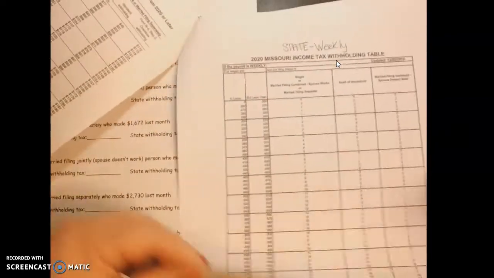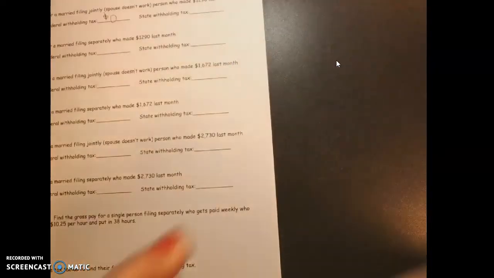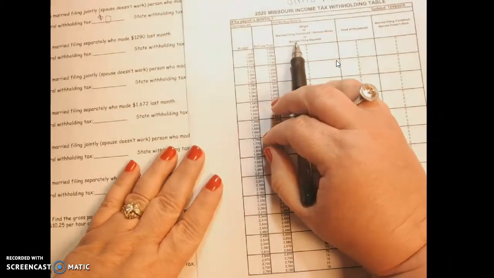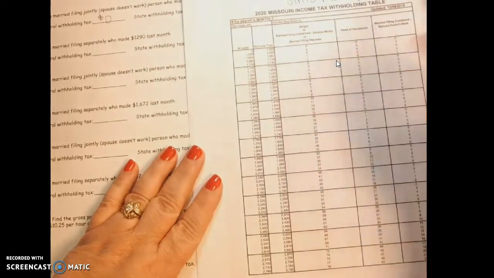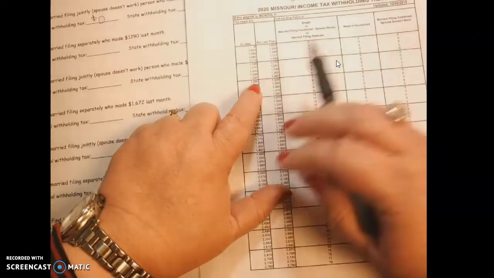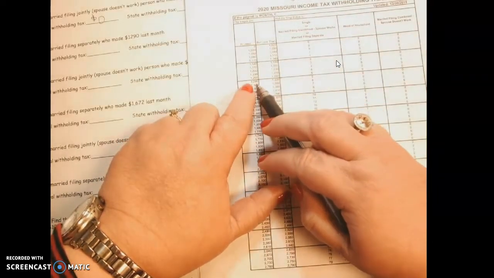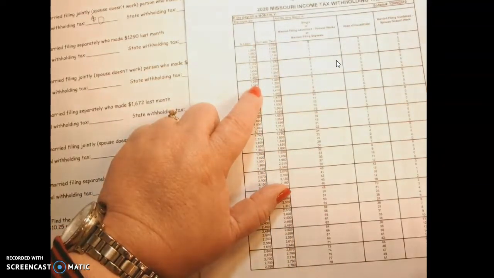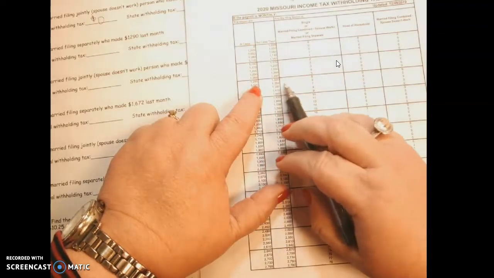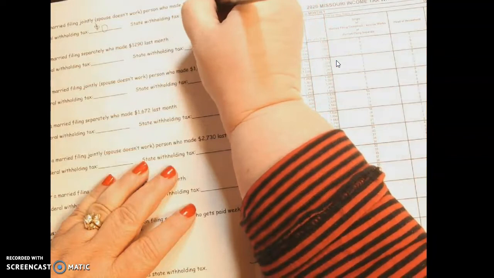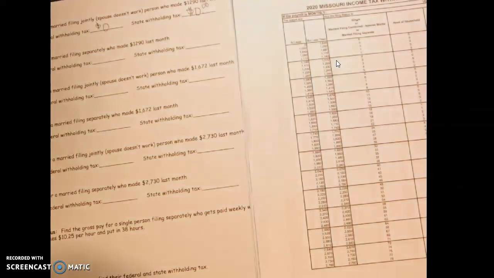And then for monthly state, let's make sure we get to the right place. Married filing jointly, spouse doesn't work. Come all the way to the last column. Okay, and it's $1,290. Notice on this one it goes $1,260 to $1,290, $1,290 to $1,320. A rule of thumb is always use the second time it is printed. So I'm going to use the top one up there. It's still 0. And that's how you find your taxes there.